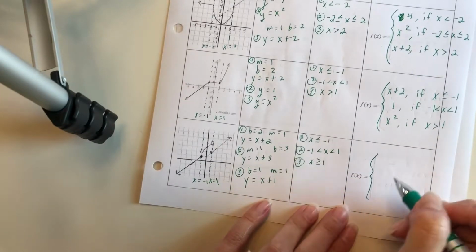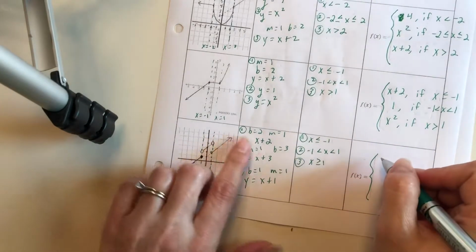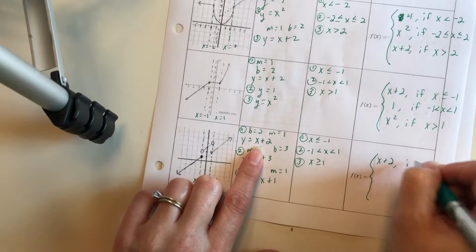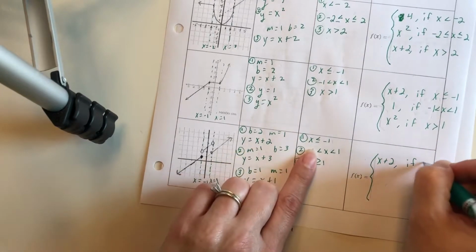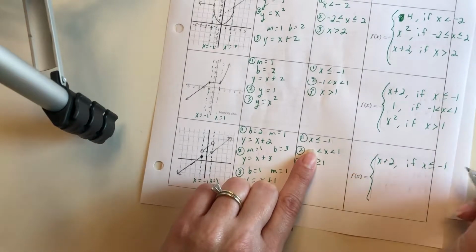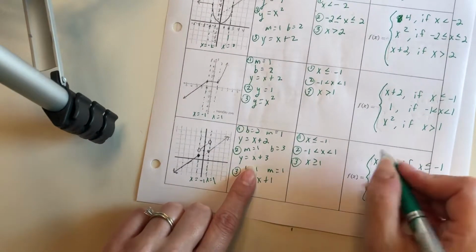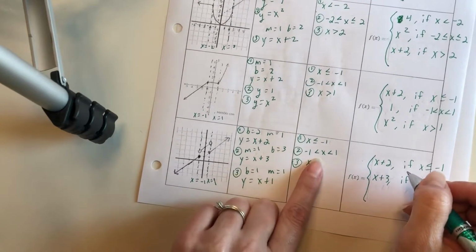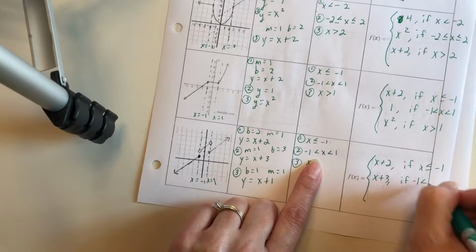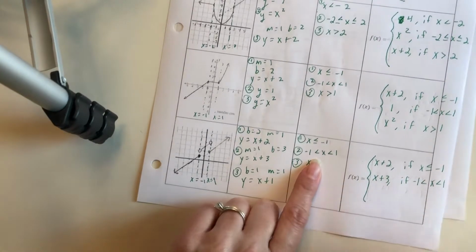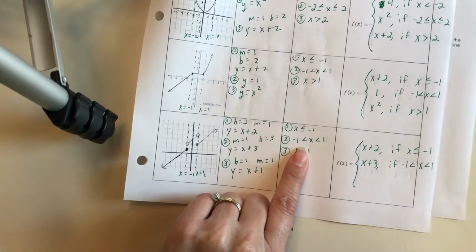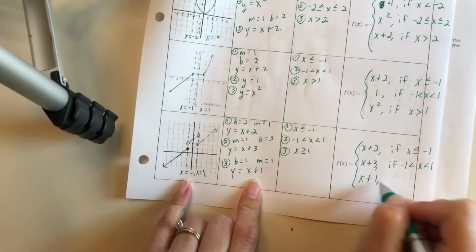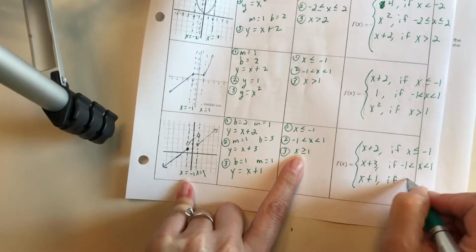And now we're ready to build our function. So the first piece is x plus 2, and that happens if x is less than or equal to -1. The second piece is x plus 3. That happens if x is between -1 and +1. And the third piece is y equal x plus 1. That happens if x is greater than or equal to 1.